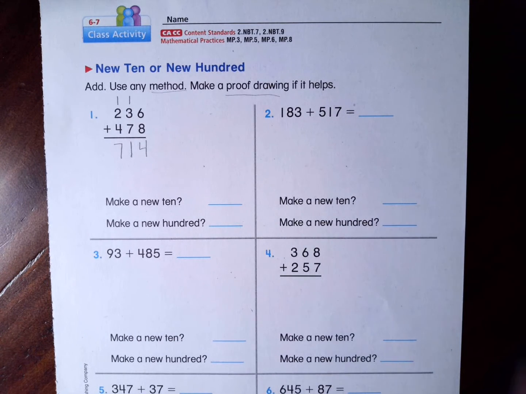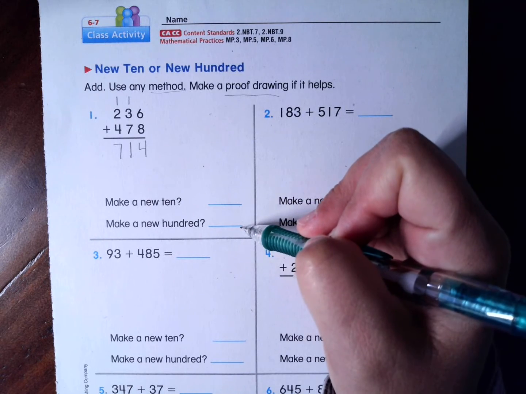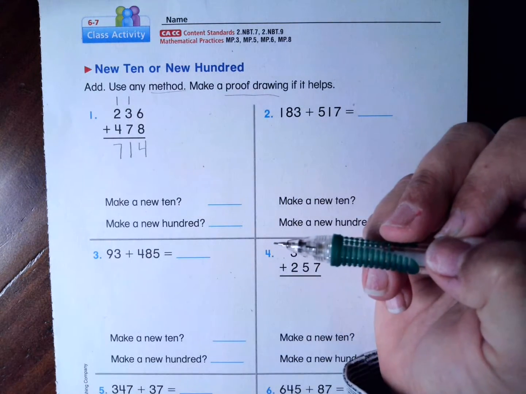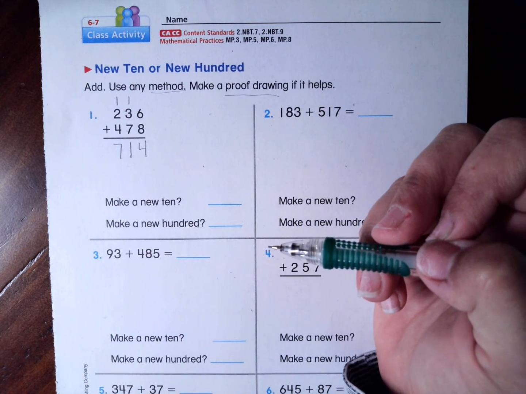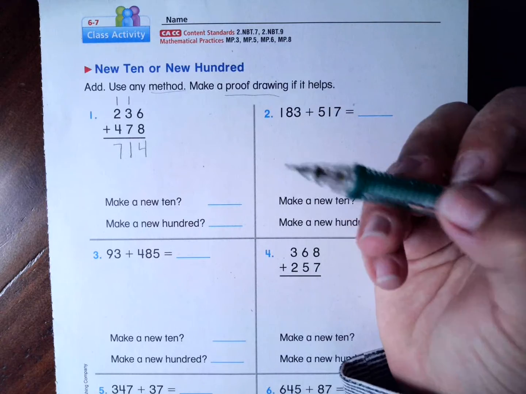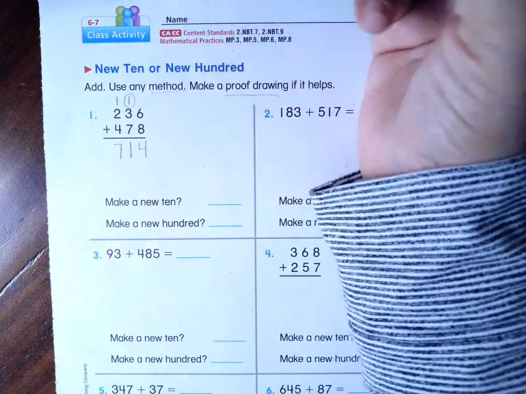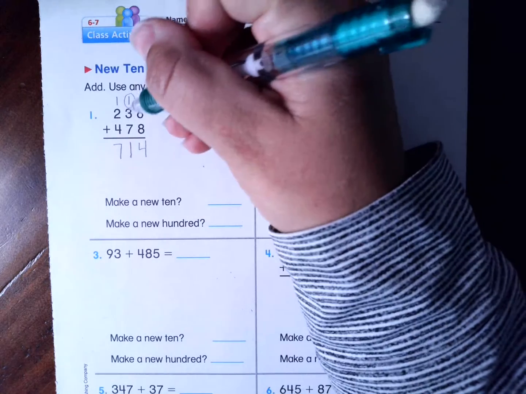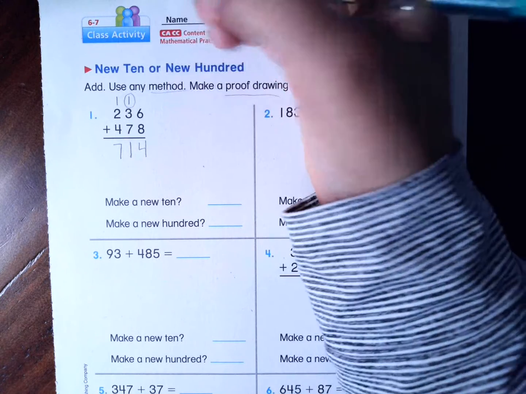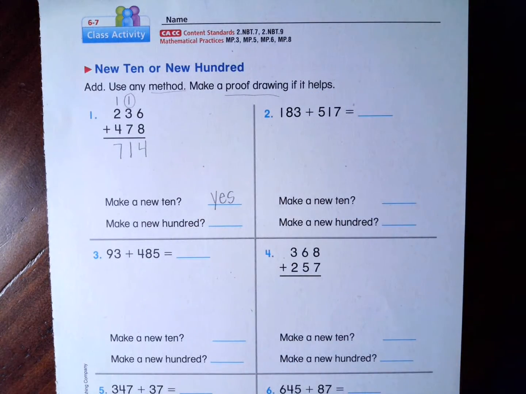So the question is, did you make a new 10? And did you make a new 100? Well, my friends, I'm going to show you where you need to look. For the question of did you make a new 10, if you have a new group in your tens count, either up here or down here, your answer is yes.